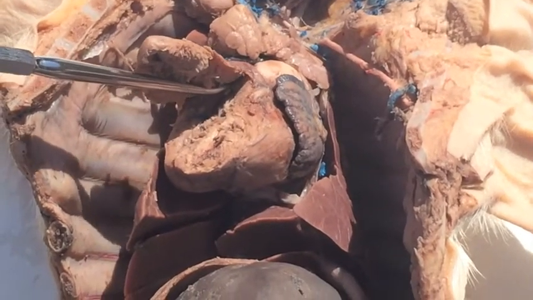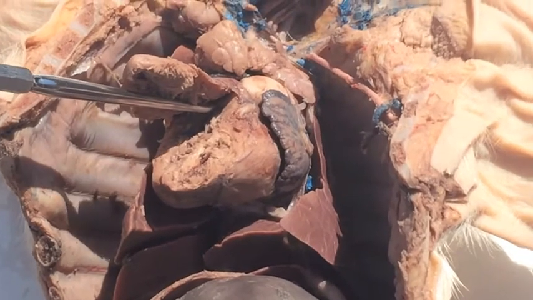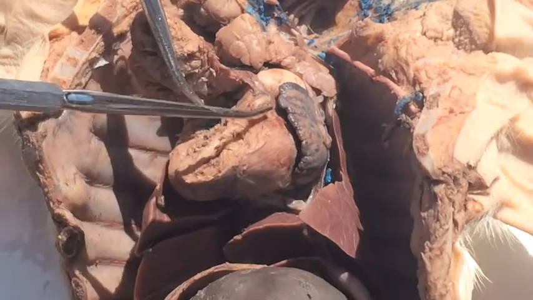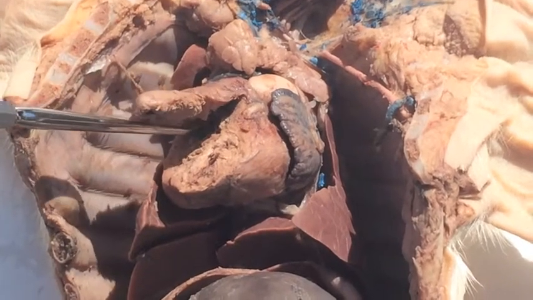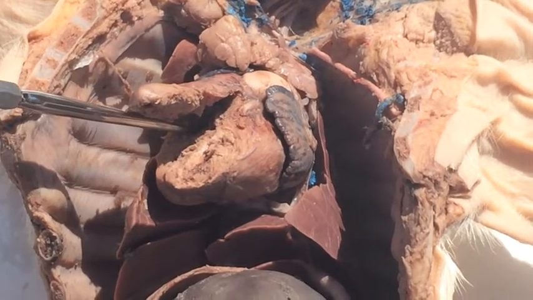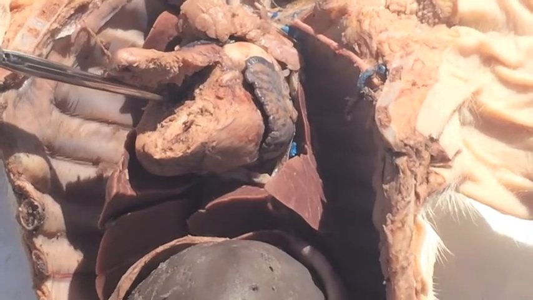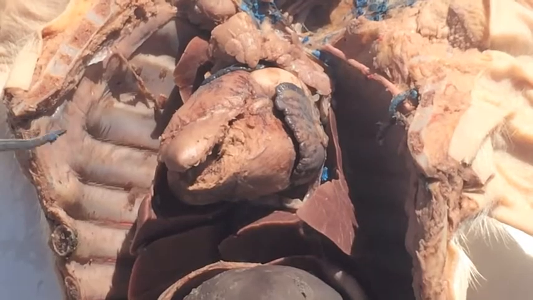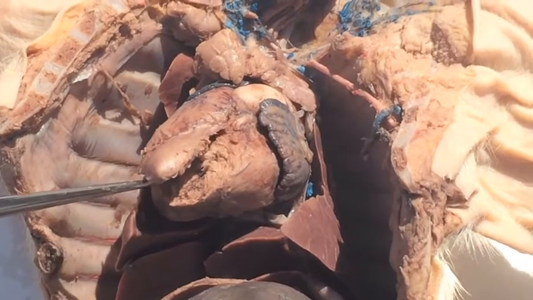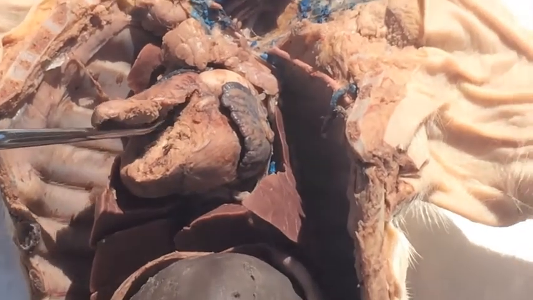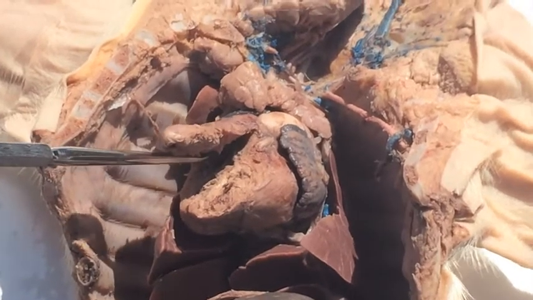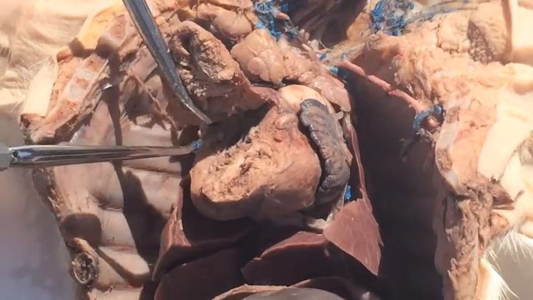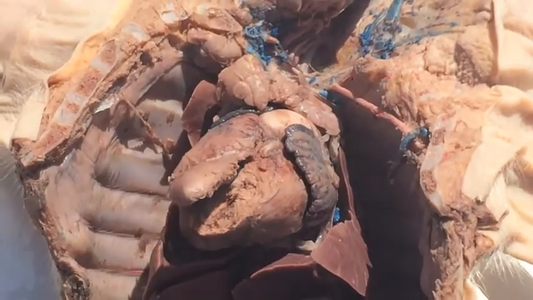Next we have the tricuspid valve, which is the right atrioventricular valve, so it's going to be more on the right side, and that is responsible for guarding the atrioventricular orifice between the right atrium and the right ventricle. Next we have the bicuspid valve, also known as the mitral valve, which controls the flow of blood in one direction through the left side, which will basically be over here on this side of the heart.